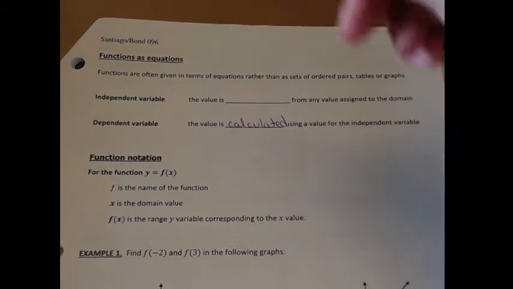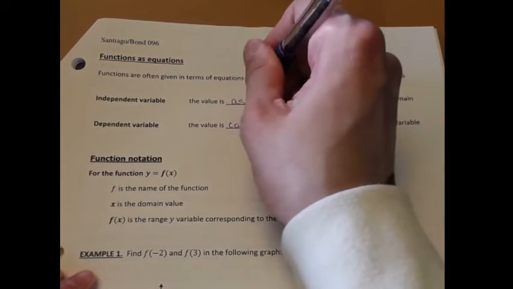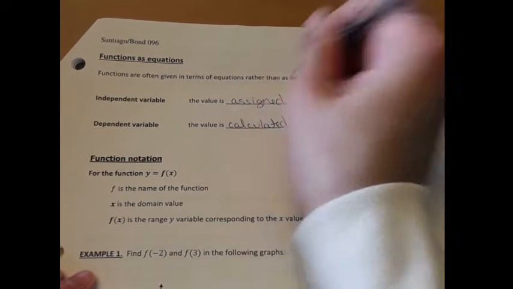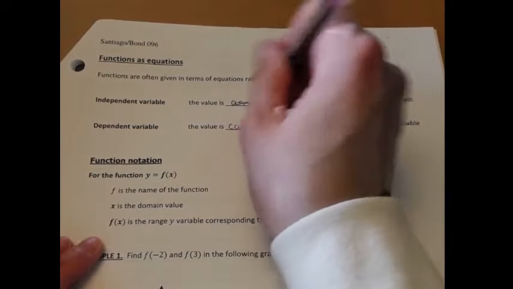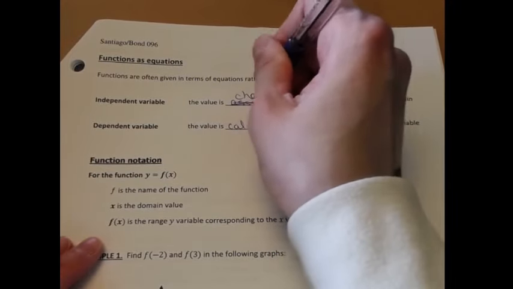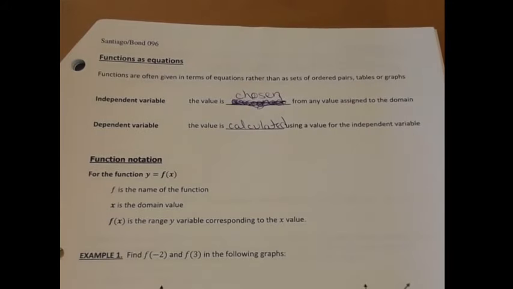But the independent variable, I want you to think of that as the value chosen from any value assigned to the domain. I know I'm repeating myself, but the independent variable is chosen. And you know what? That's a better word. The value is chosen from any value assigned to the domain. So let me show you what I mean by this.